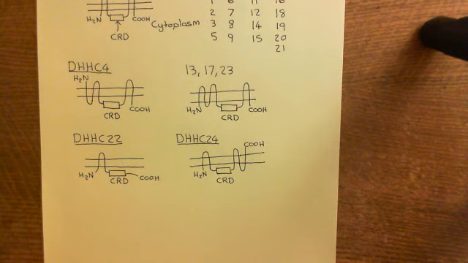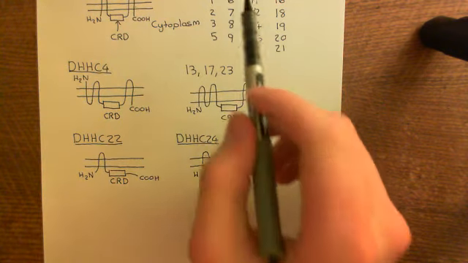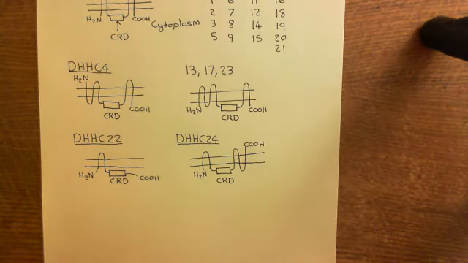Okay, right, so we'll continue this discussion in the next video, where we'll look at which membranes all 23 are in, basically. So which ones are in the ER membrane, which are in the Golgi, and which are in the plasma membrane.